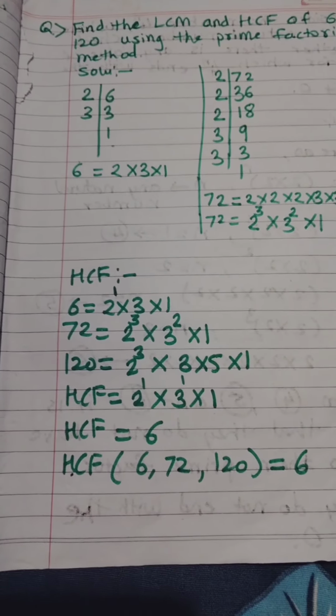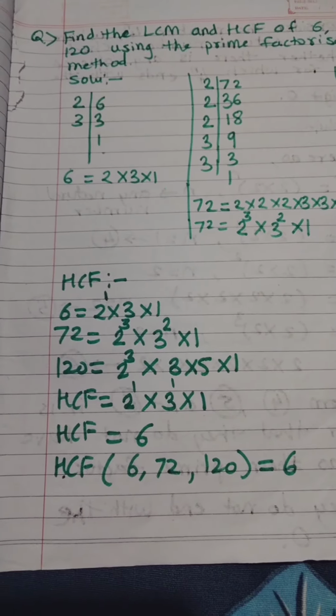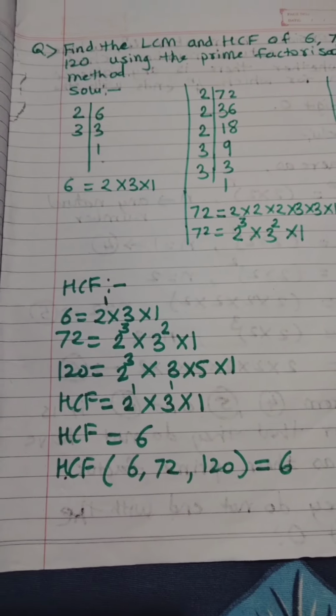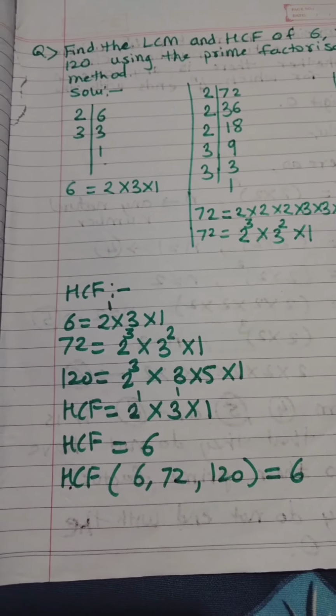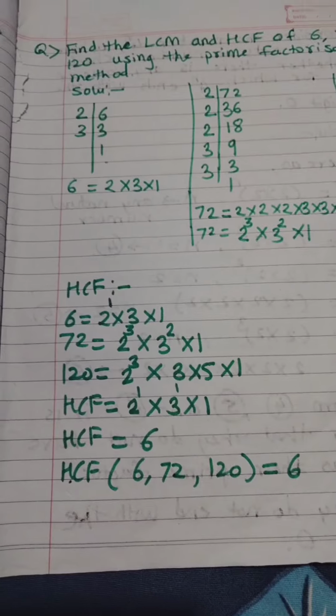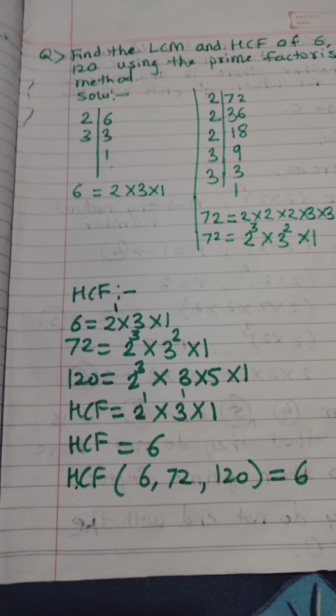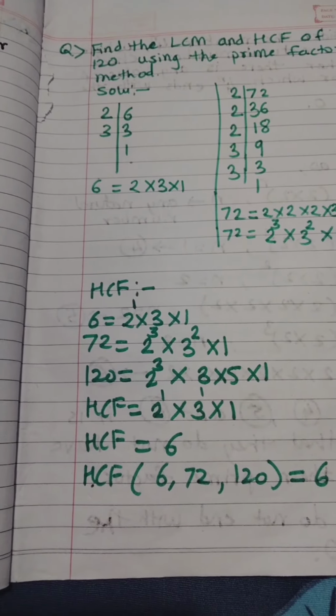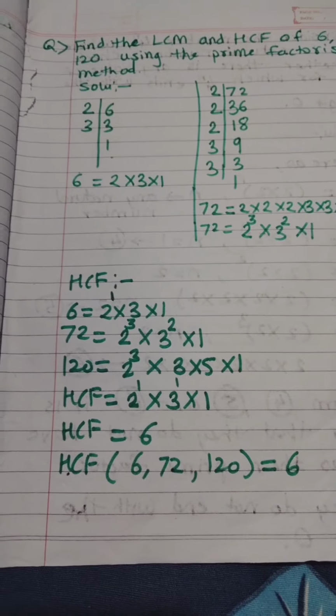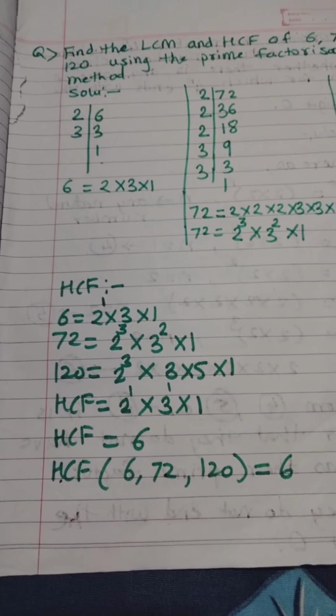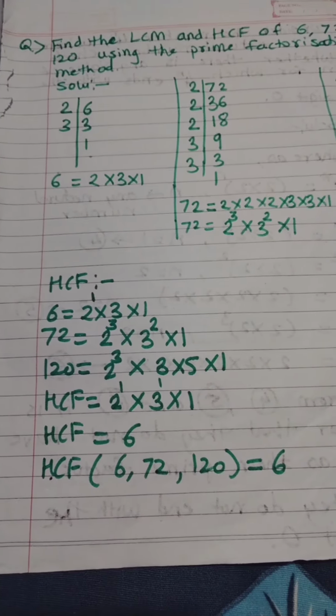So here the common factors are 2 and 3 and 1. For the HCF, we take the common factor with the lowest power. So here the common factor is 2 and the lowest power is 1. Therefore, we write 2 raised to the power 1. Now the next common factor for the HCF: 3 is the common factor and it has the lowest power as 1. Therefore, we write 3 raised to the power 1.